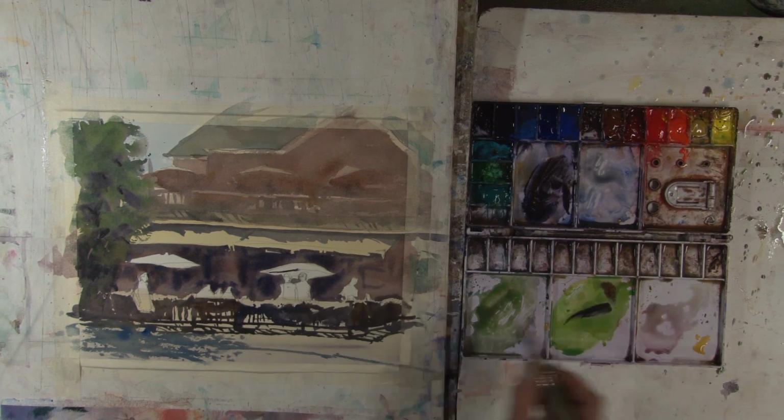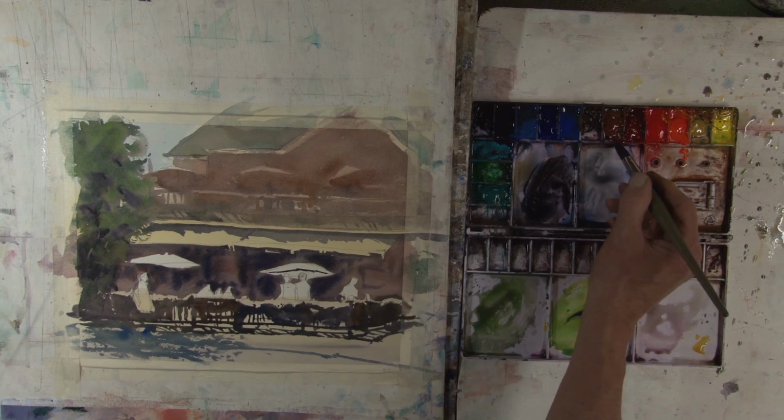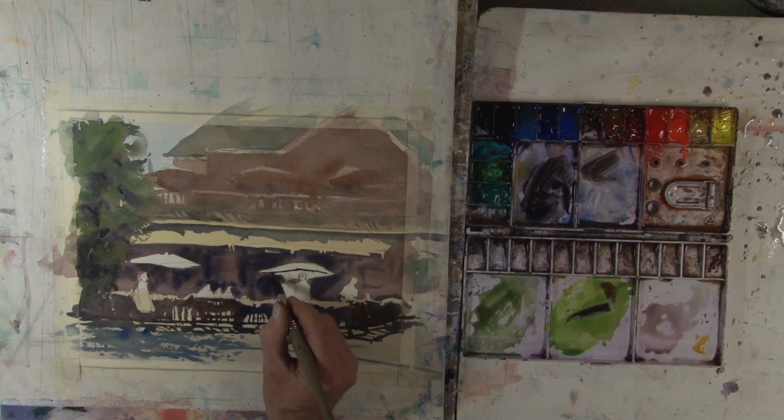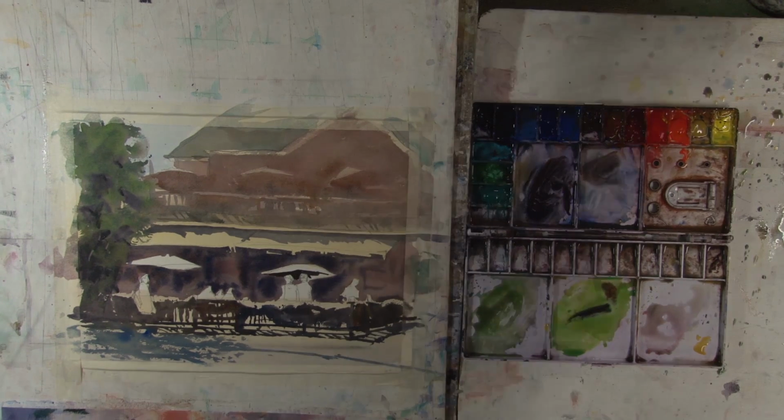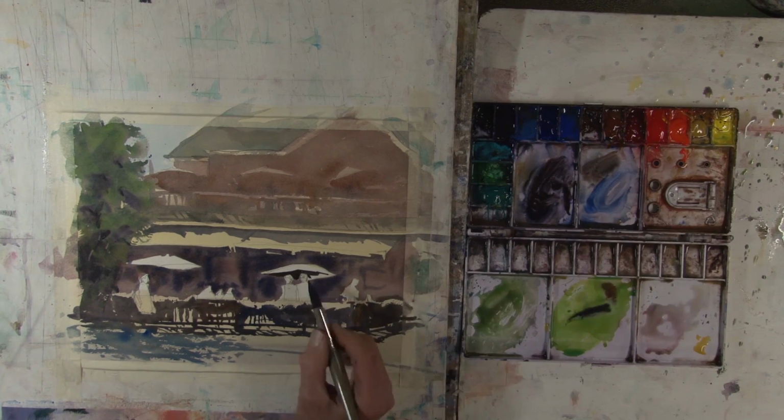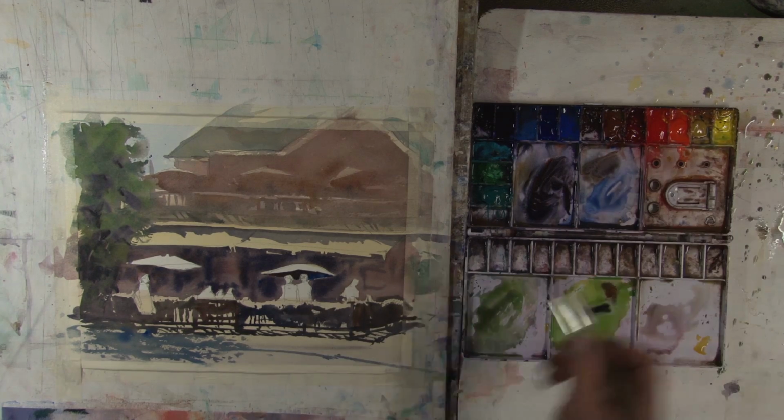Now doing the underneath of the umbrellas, I'm putting a dark valued mixture here, but into this dark value I'm going to float some other colors to make it more interesting under there.